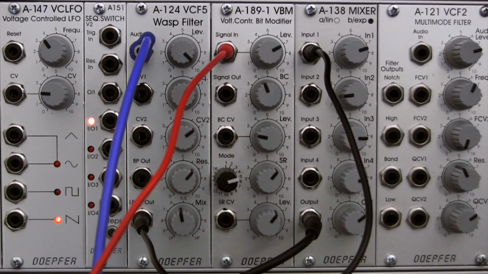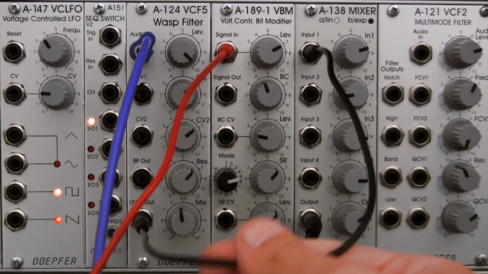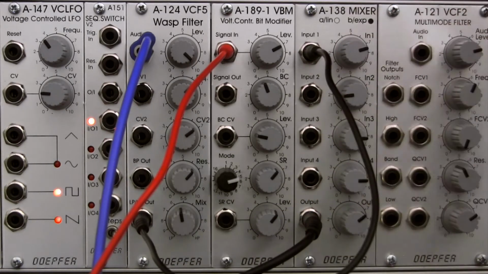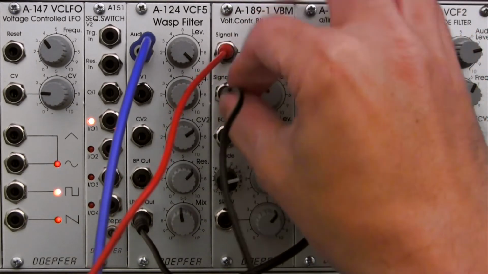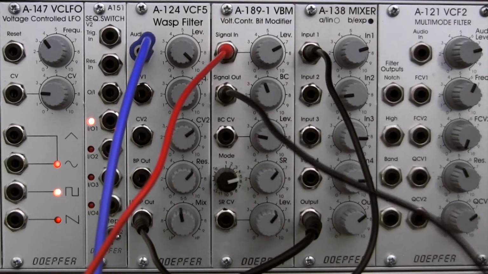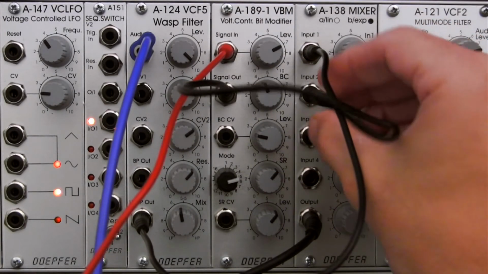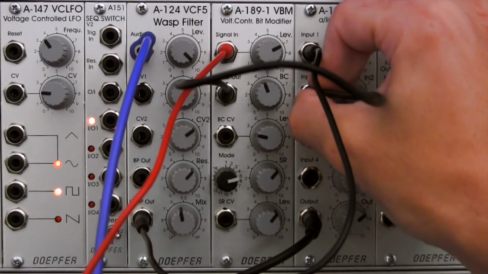There we go. So now I essentially have my low pass, high pass output going to my mixer, and I'm going to take an output from my A189, patch in there, and then go over into input 2. Might have to play with the level a little bit.